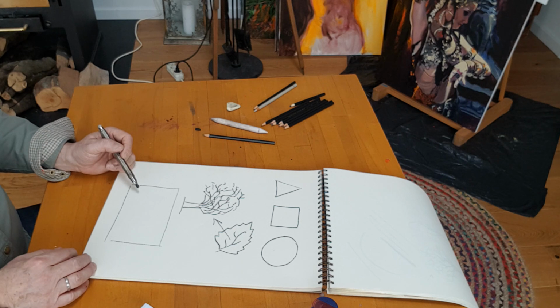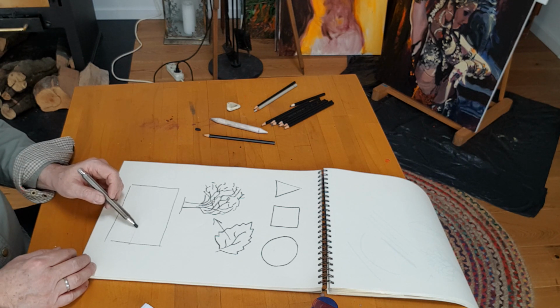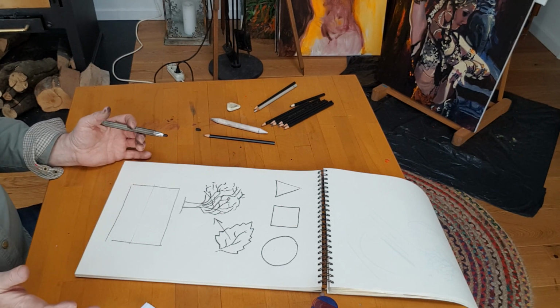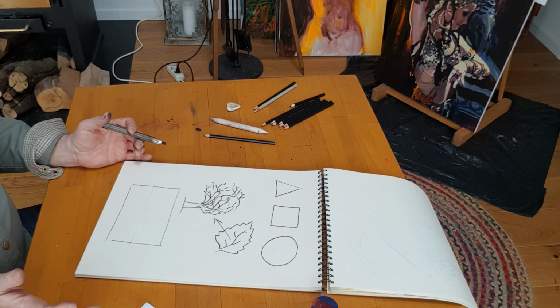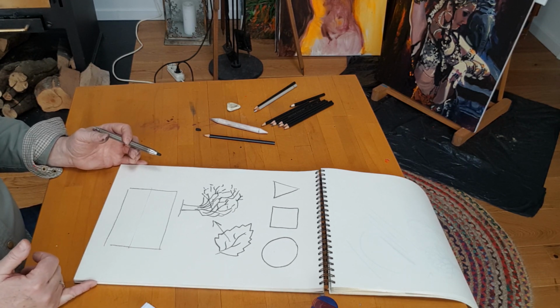So we have to define the horizon line. I don't want to go into details explaining this composition. You will learn this in the next lessons.